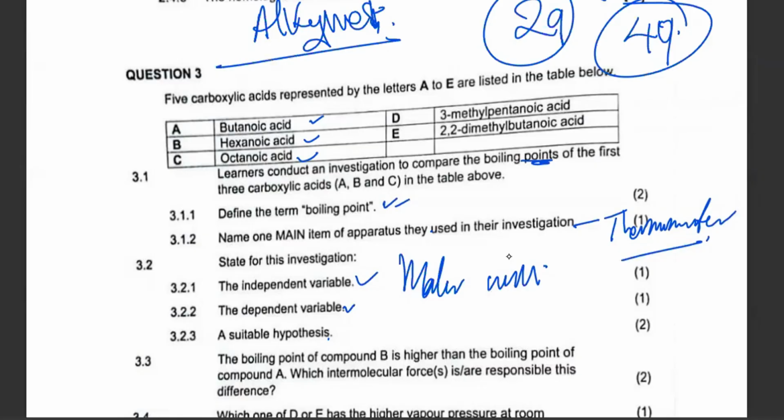Or as the molecular mass, the molecular size or the chain length of this substance increases, the boiling point also increases. That's what we think, that as you increase the number of carbon atoms in the chain, the boiling point also increases.